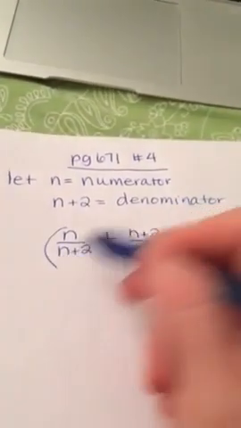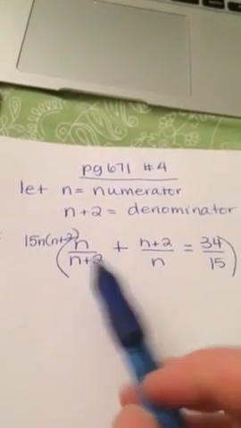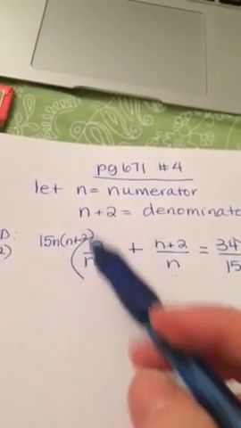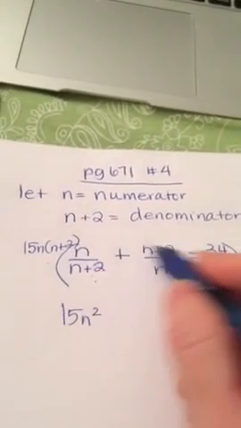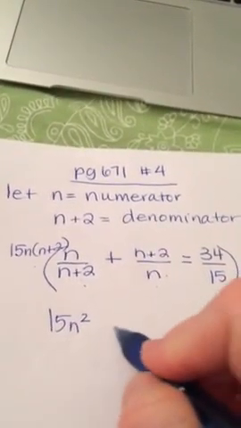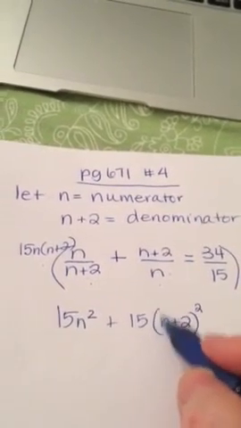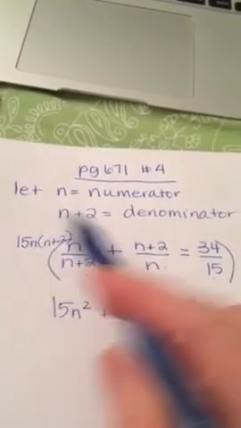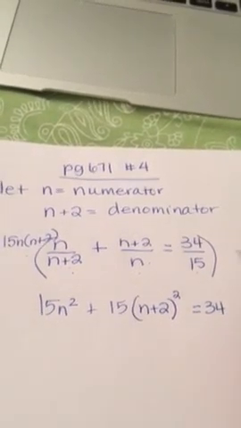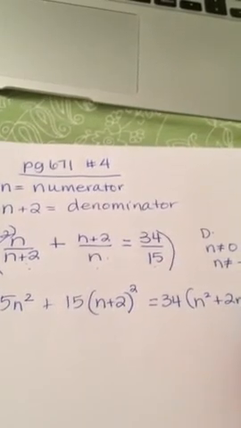Okay, now we are going to clear the fractions by multiplying the whole thing by the LCD. Okay, so if I multiply it to the first one, the n plus 2's are going to cancel, and I'll get 15n squared. And if I multiply it to the second term, the n's are going to cancel, and I'm going to get plus 15 times n plus 2 quantity squared, because there'd be 2 of them that you'd be multiplying. And in the last one, the 15's are going to cancel, and so I'll get 34, and I'm going to multiply n times n plus 2, and I'll get n squared plus 2n.